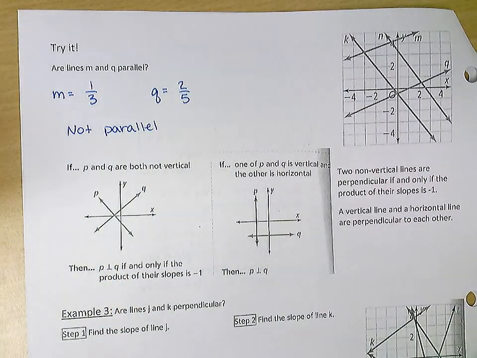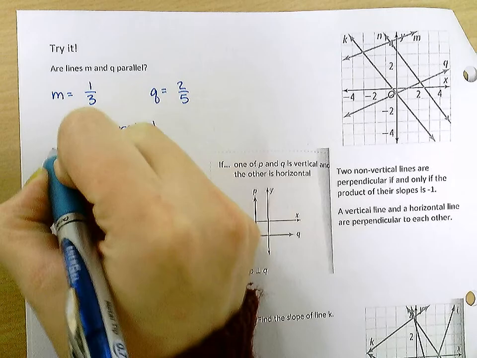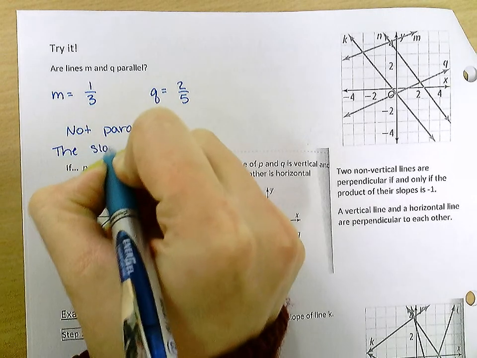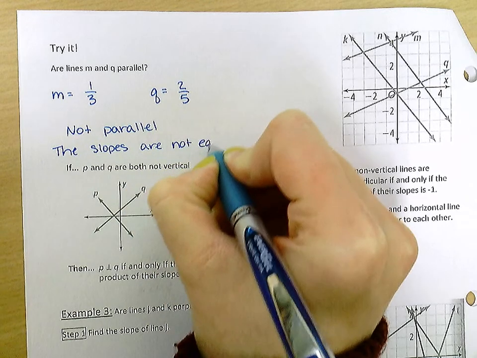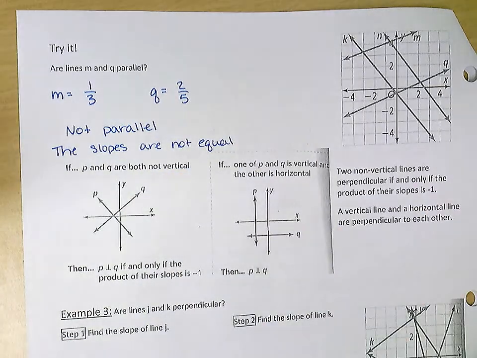Okay, they are not parallel. The slopes are not equal. When your slopes are equal, that means they are parallel. These slopes are not equal. Questions on parallel slopes?